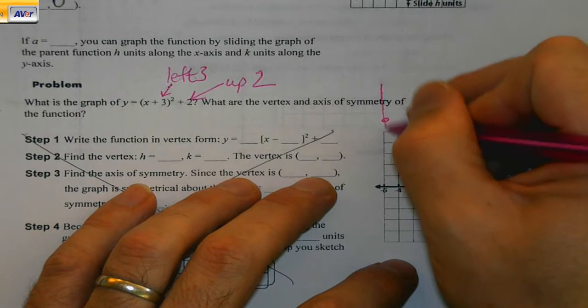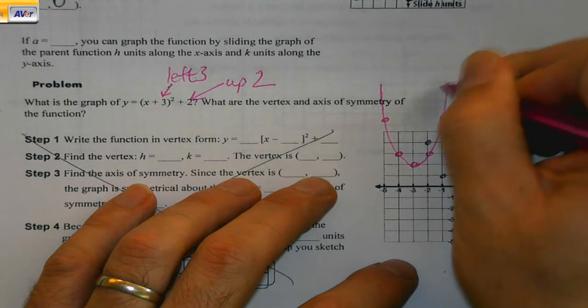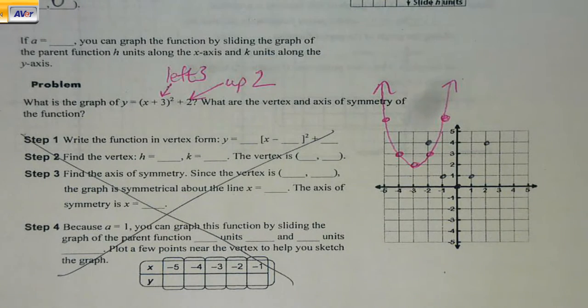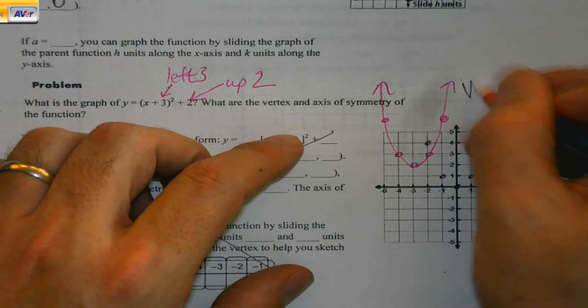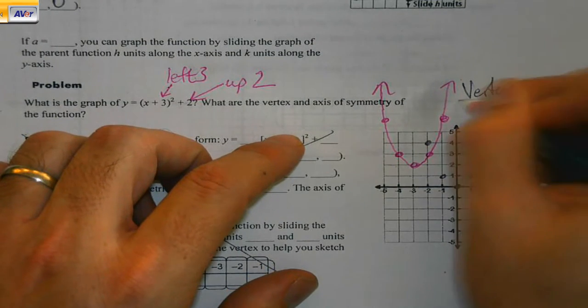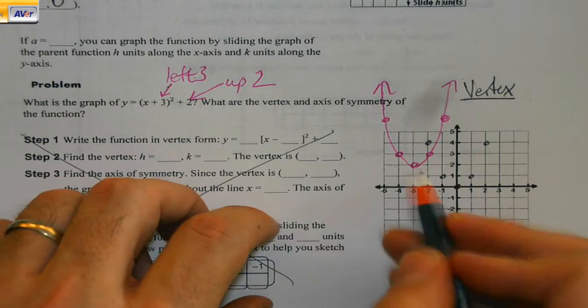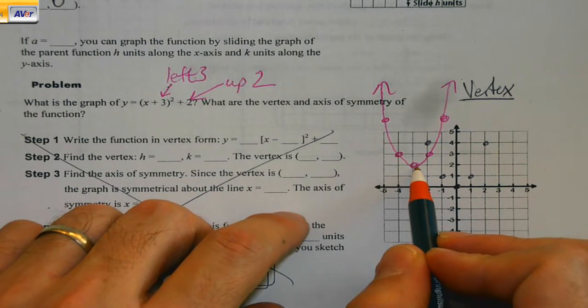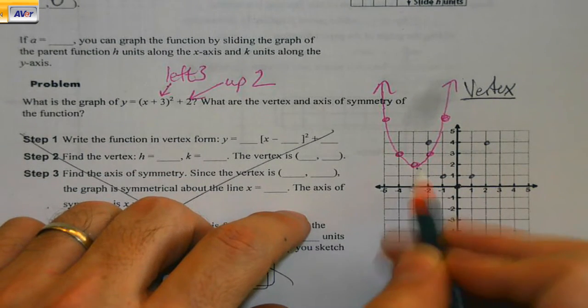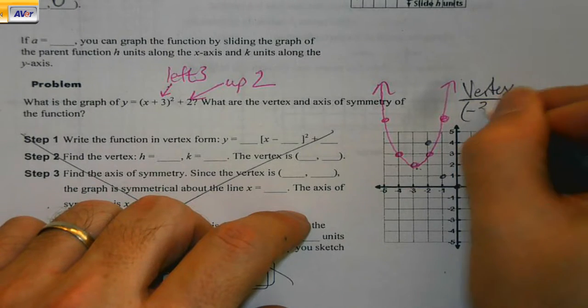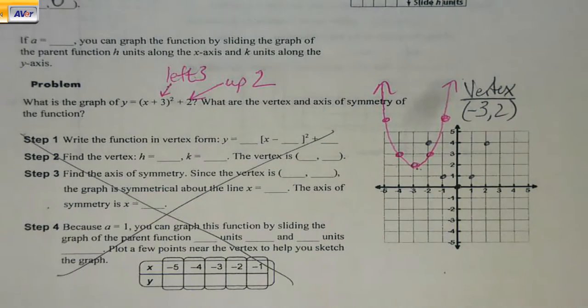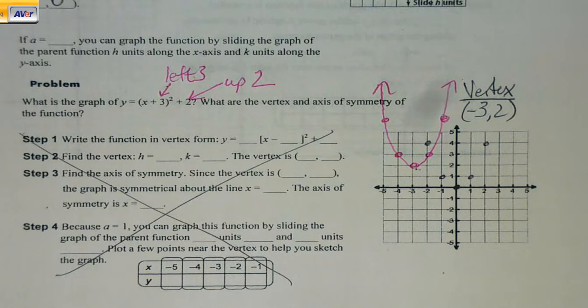And that would be my graph. And if I was asked to label my vertex and my axis of symmetry, I can do that. Here's my center point of my graph. It's at negative 3, positive 2. And I might draw your reference to something here.